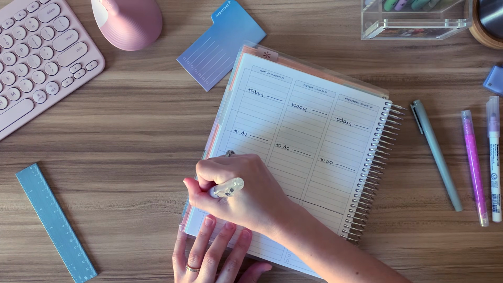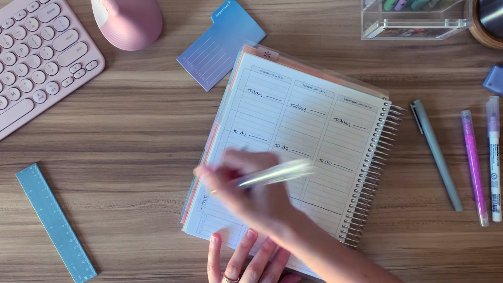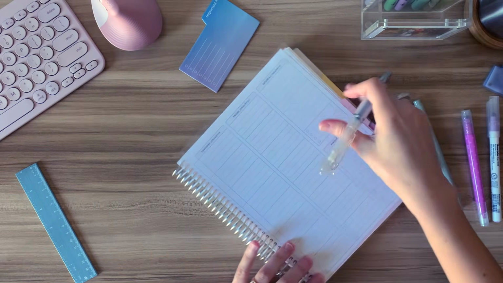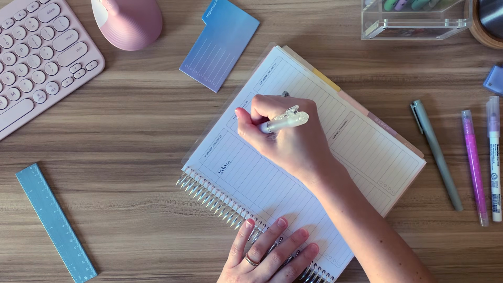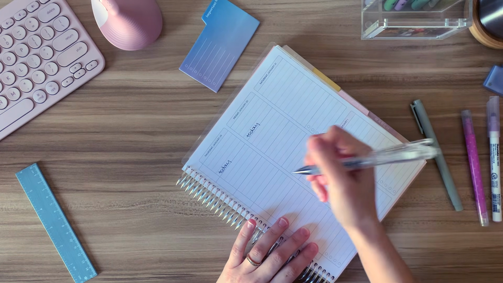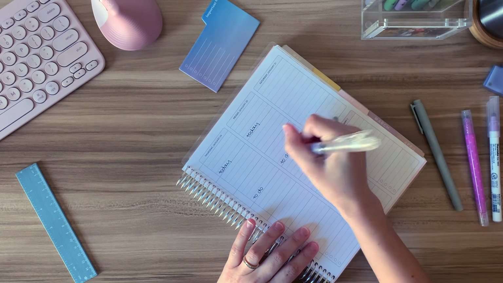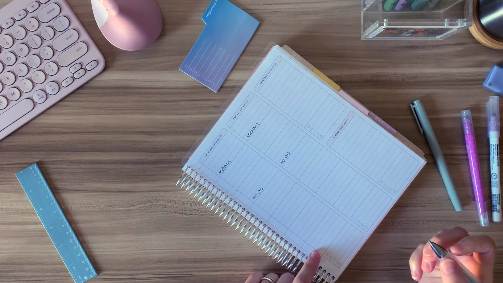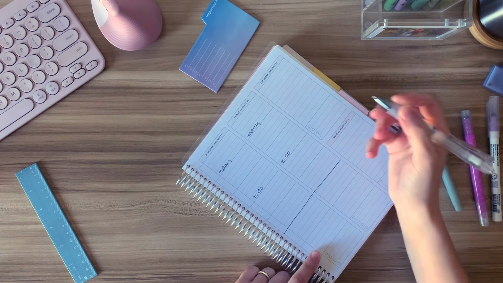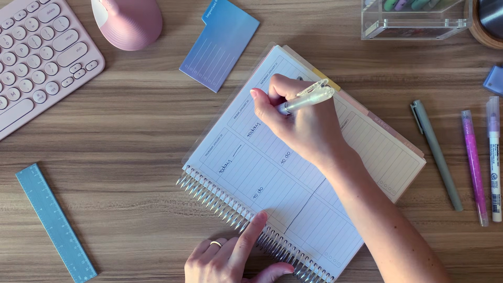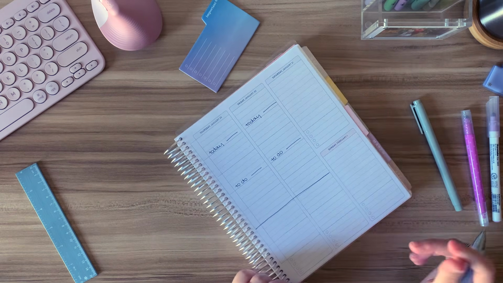The pen skipped a little bit right here. I feel like my whole table is shaking. I can see the mic shaking. That was not my straightest line ever. I usually do really good with freehanding lines, but I'm sitting a lot further back than normal.